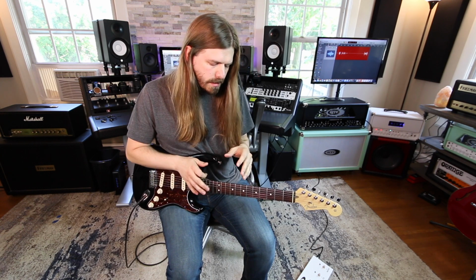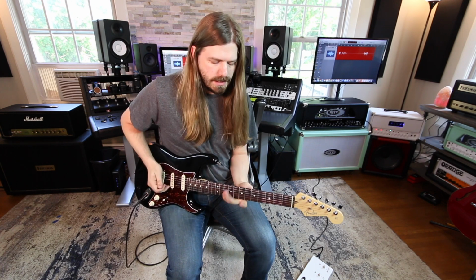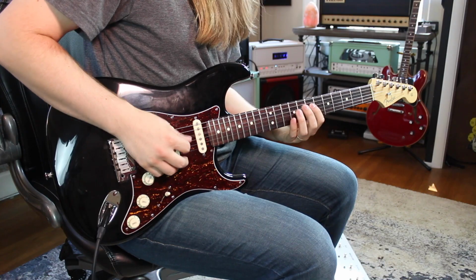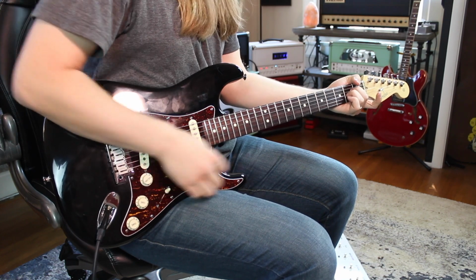Now, what I'm talking about here is that knowing what each note is can be very powerful. Because, for example, if I have this pattern, that's going to sound really good over an A sus2.